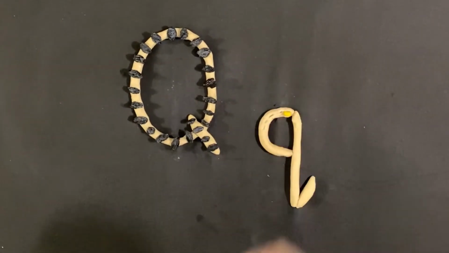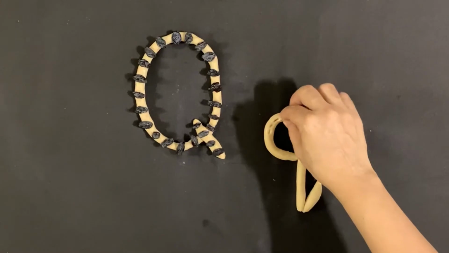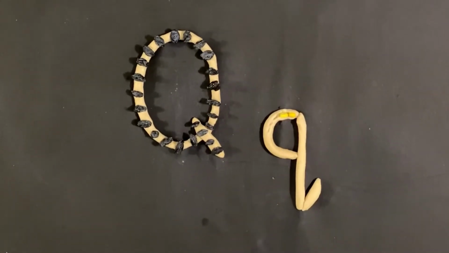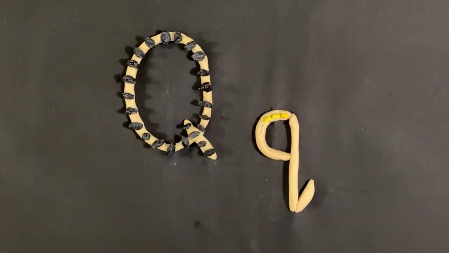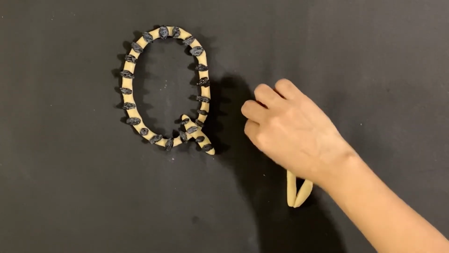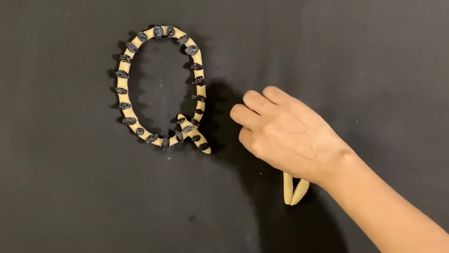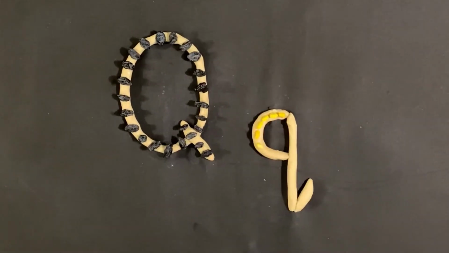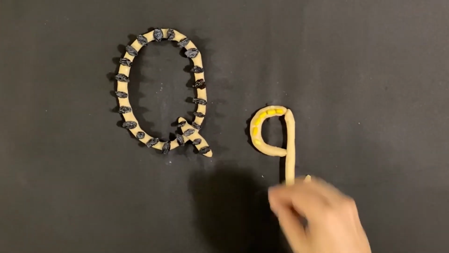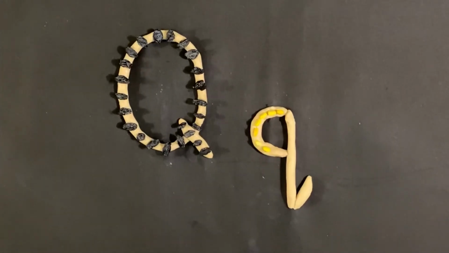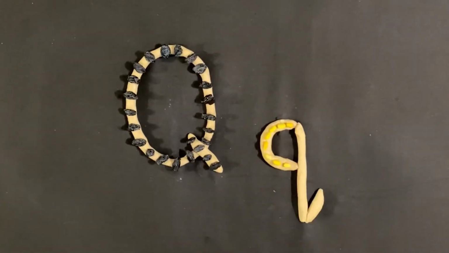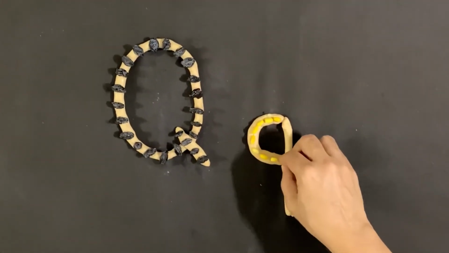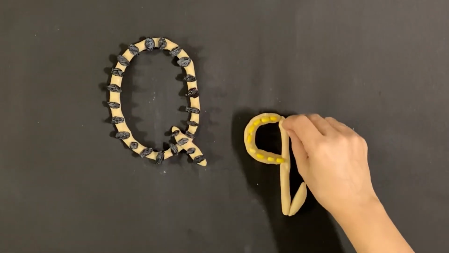Now we will put these corn kernels on small q. What is the color of corn? Yes, it is yellow. So, one by one, we will put corn on this small q.